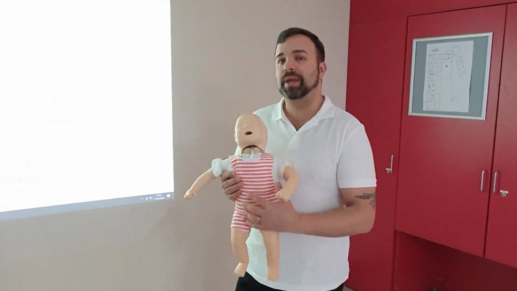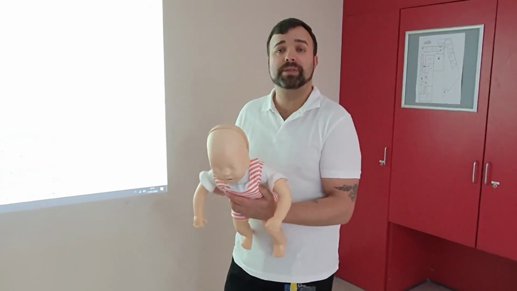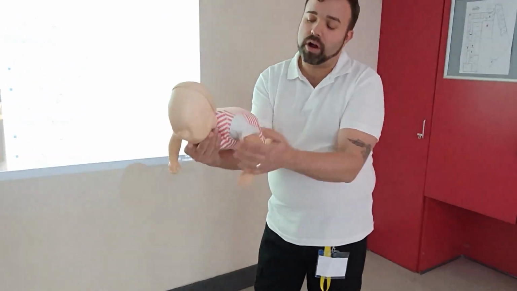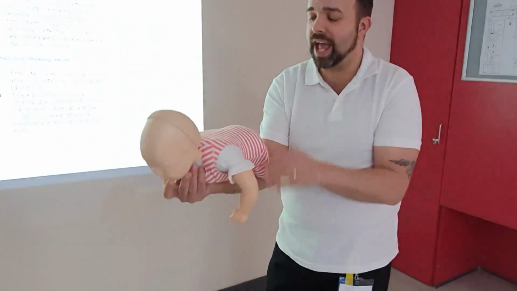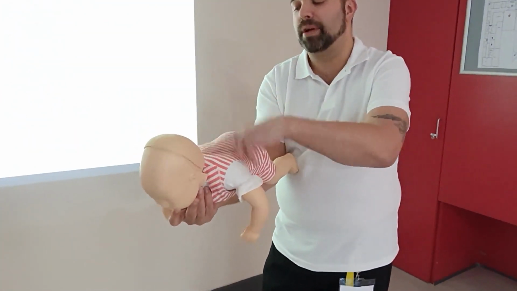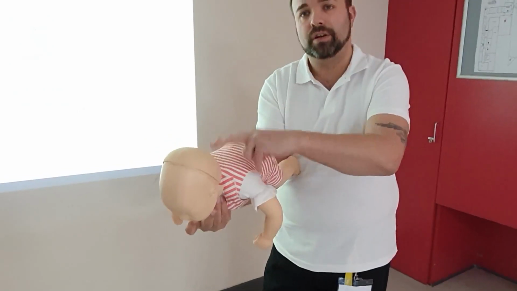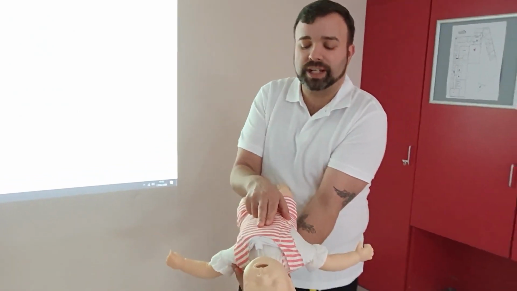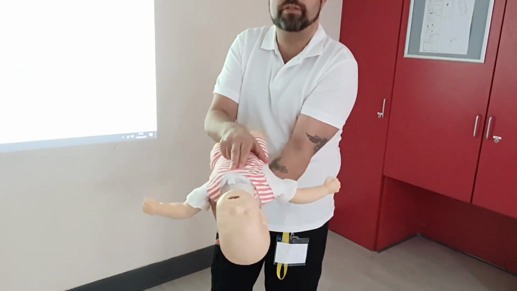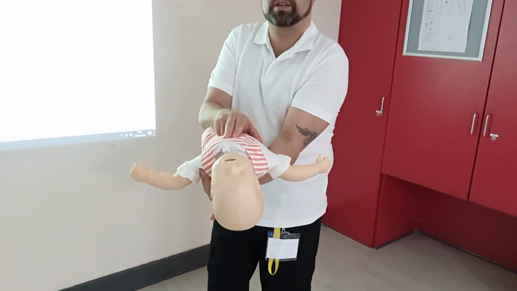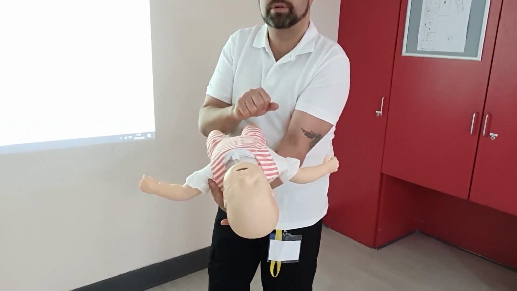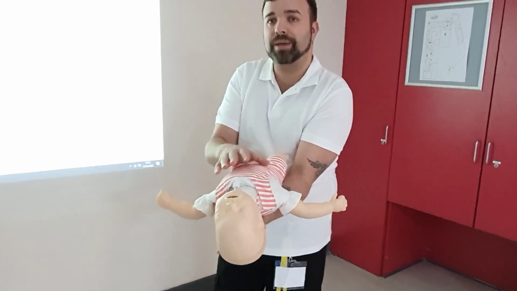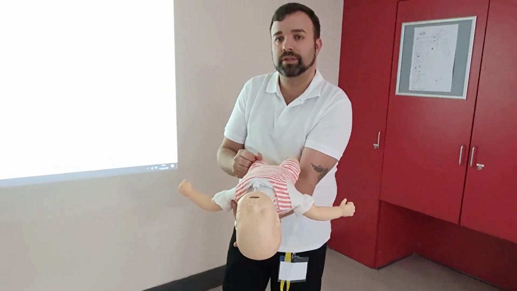Okay, so with the baby, the important thing is we don't need the baby to leave our arms. So what we're going to do, we're going to support the baby in our arm, and we're going to support the neck and the head, and we're going to tap with 2 fingers on their back. So we're going to push that way. For the abdominal thrust again, we're just going to use 2 fingers and we're going to push in and up. So same principles, just less force, and again we hold the baby in our arms.